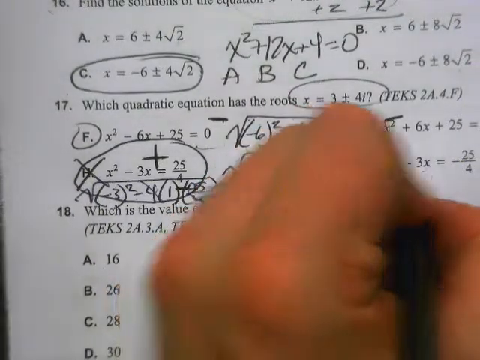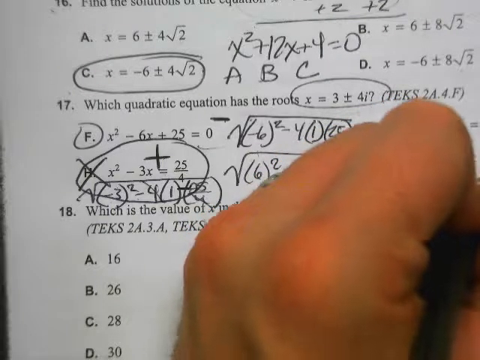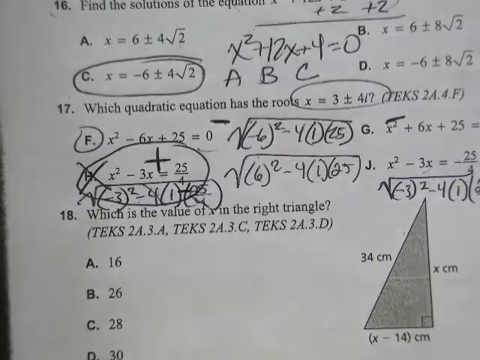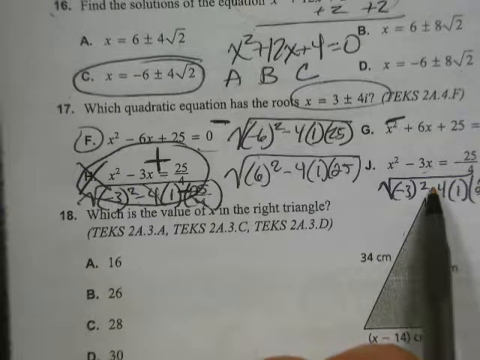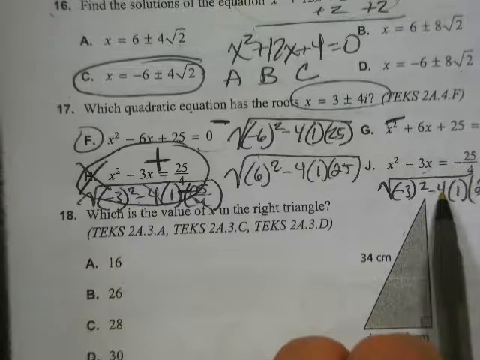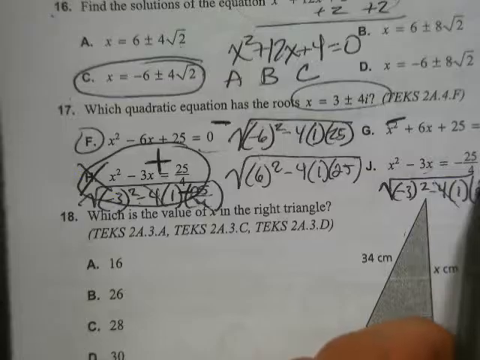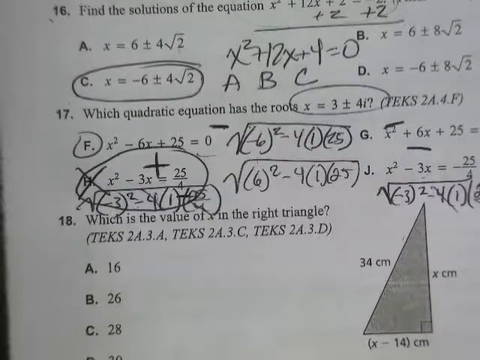Look at this. We have b squared minus 4 times a times c. I have 9 minus 4 times 25 over 4. This is 9 minus 25, which is also negative.